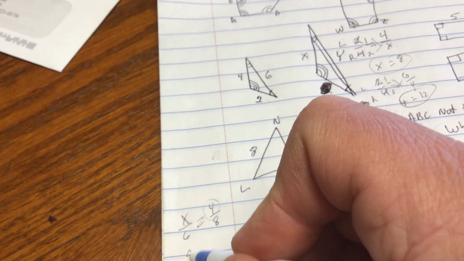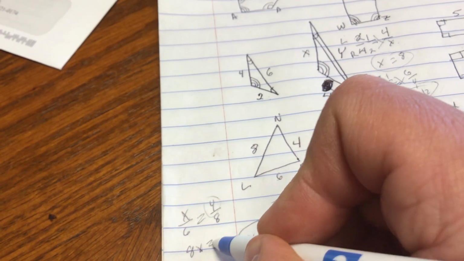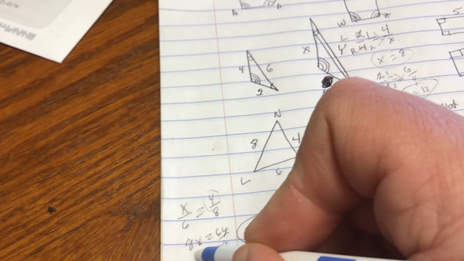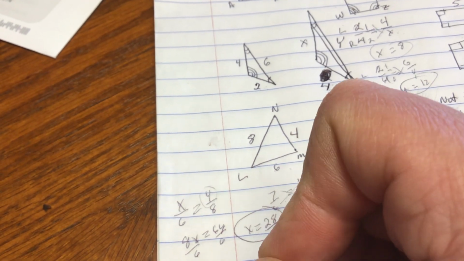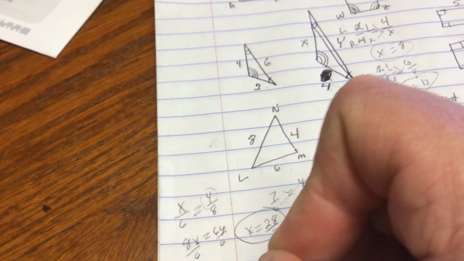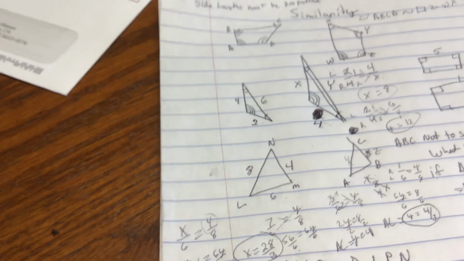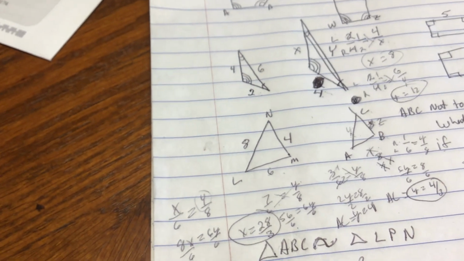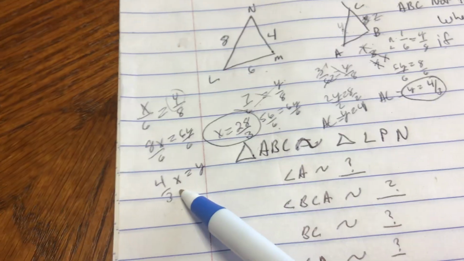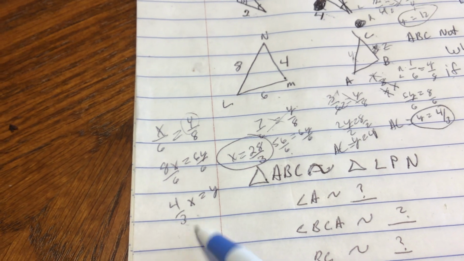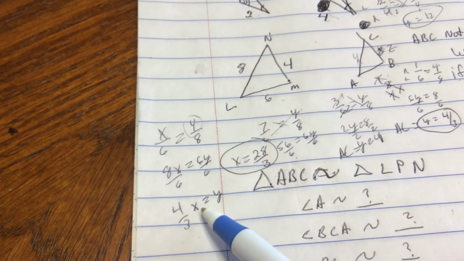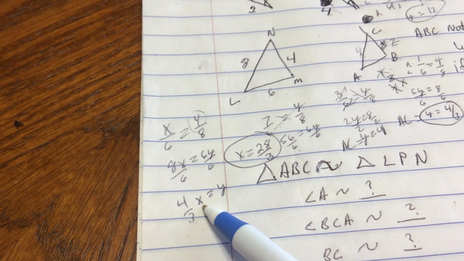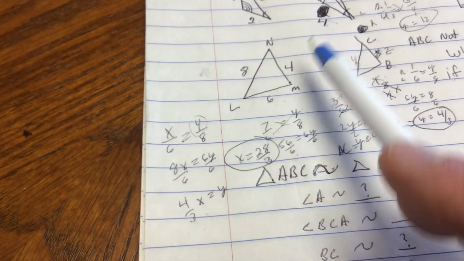So I have 8x equals 6y, divided by 6. 8 over 6 reduced is 4/3 of x equals y. So on every one of these problems, this 4/3 of x will equal y. So whatever the x value was, it doesn't matter. If I times it by 4/3, I'm going to get the y value.